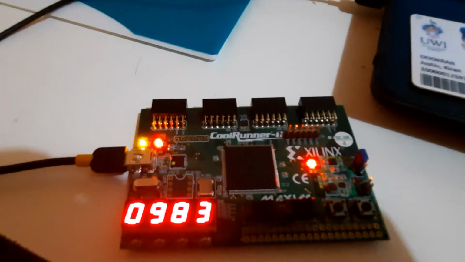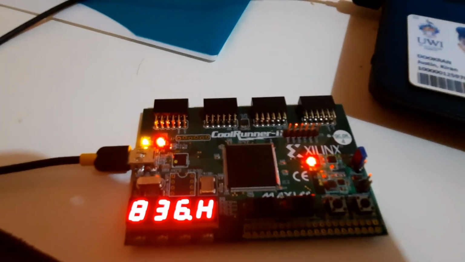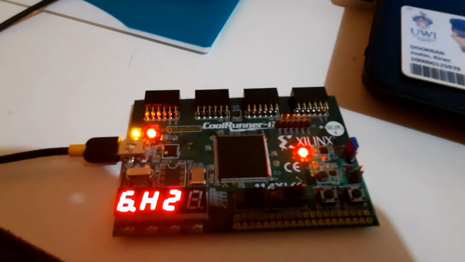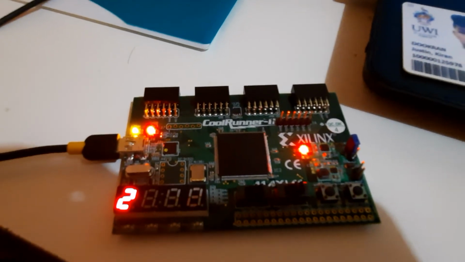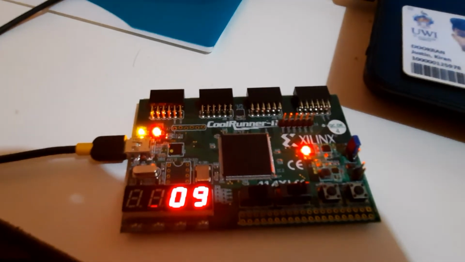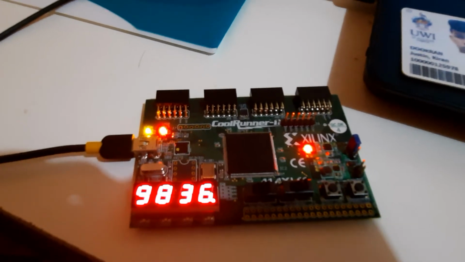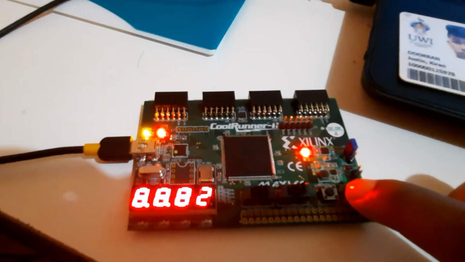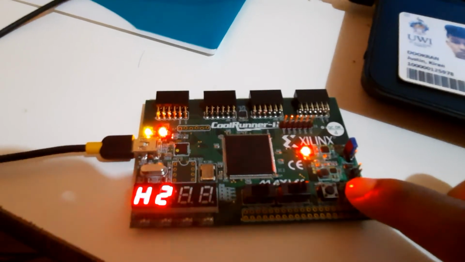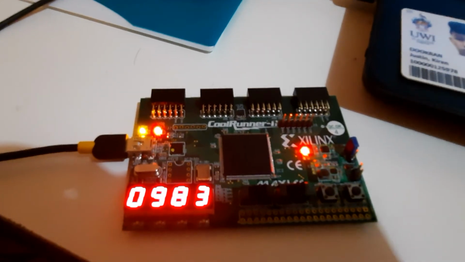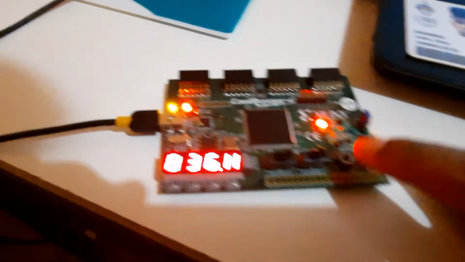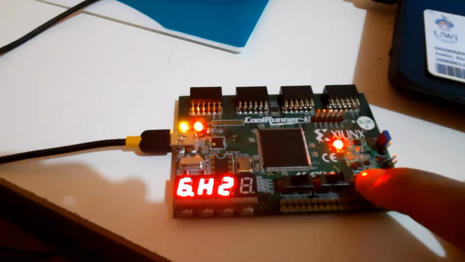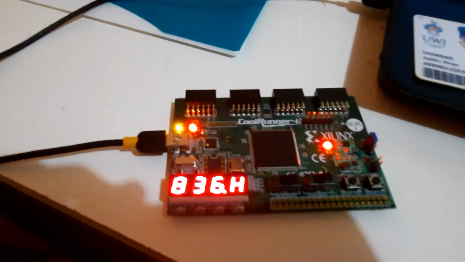The last upgrade is the slide rate controller. Currently, we have the value gliding across from right to left at 1 Hz. Pushing this button will allow the value to glide at 10 Hz and this button at 100 Hz.